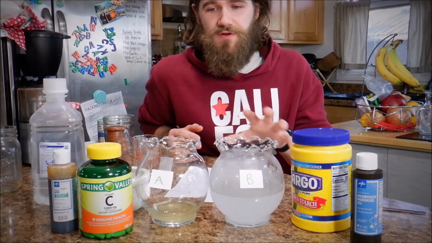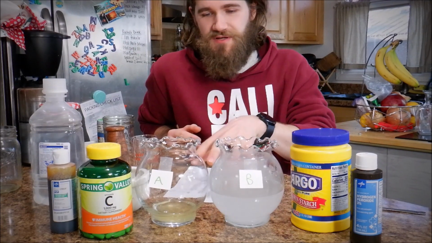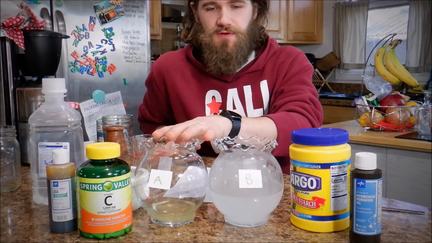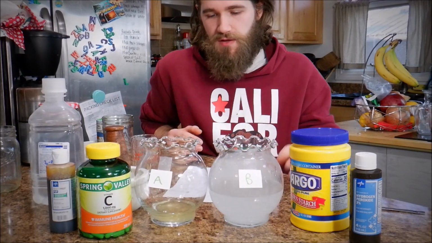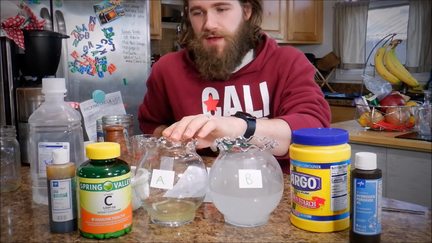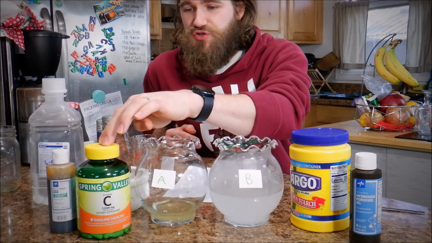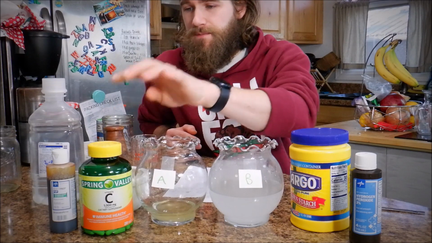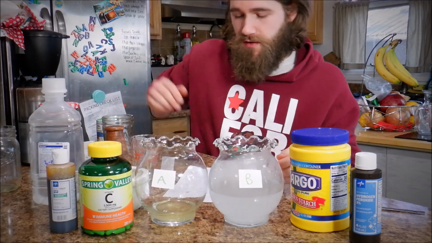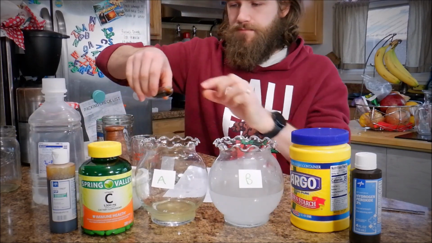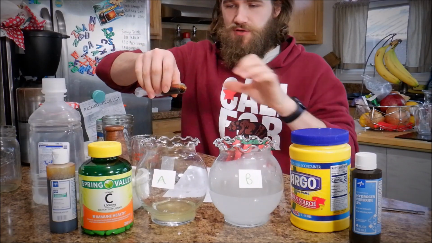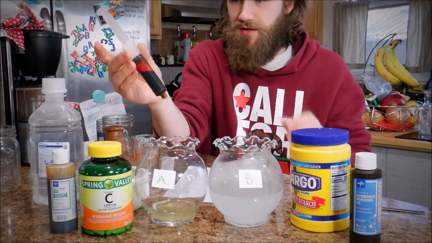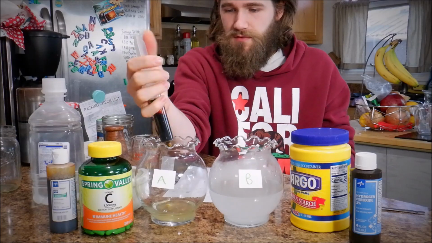Okay, now that we have filtered down a little bit, I switched containers to have bigger containers. So we still have solution A and solution B. So solution A right now is just the dissolved vitamin C. So now we're going to be adding a little bit of povidone iodine. I have the 10% solution, so I'll be using a little bit less, approximately 12 mLs.